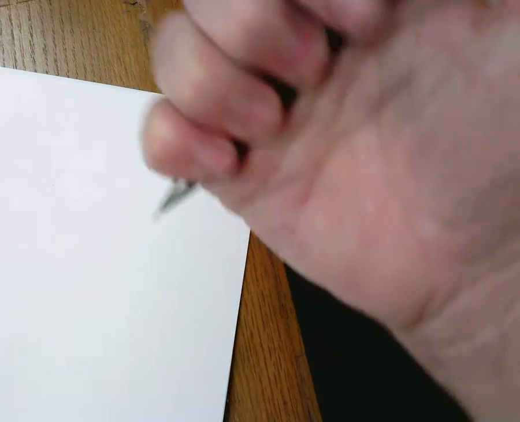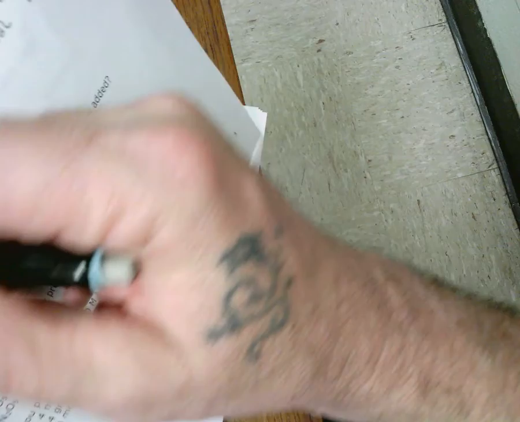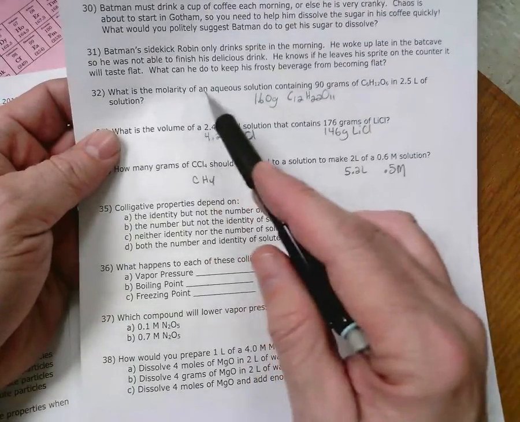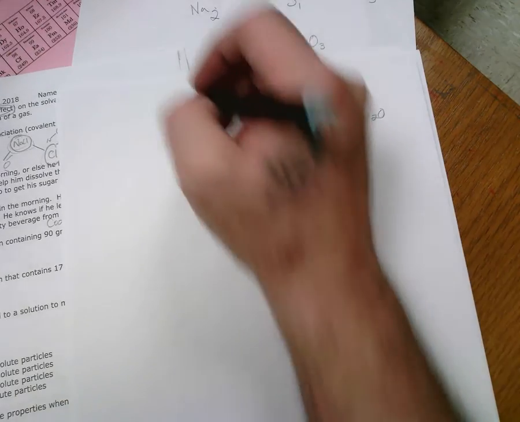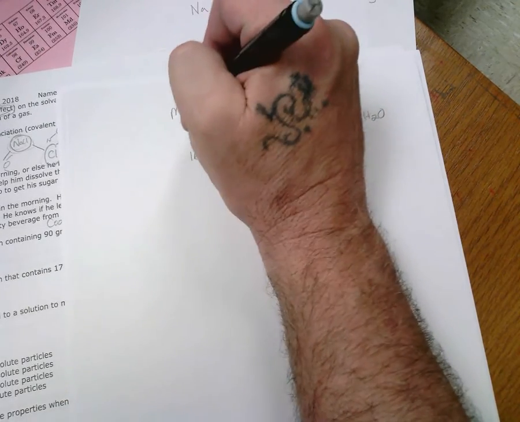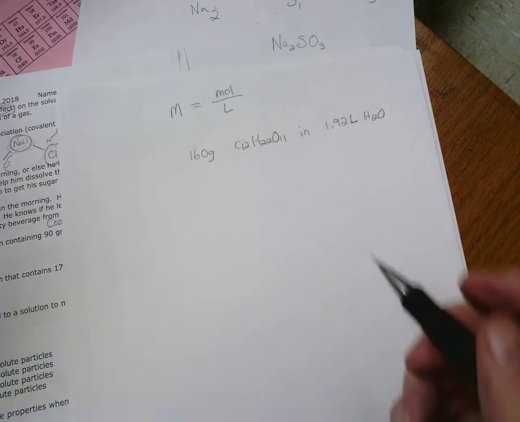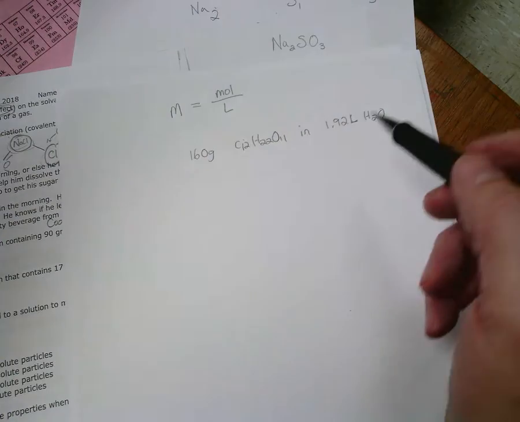Well, first of all, I have to recognize that this is a molarity question. It says, what is the molarity? Oh, sorry, I'm not even on the page here. Okay. Sorry about that, guys. What is the molarity of an aqueous solution? So what is the molarity of this solution? And the molarity formula is molarity equals moles of solute over liters of solution. Remember, a solution is the solute plus the solvent.